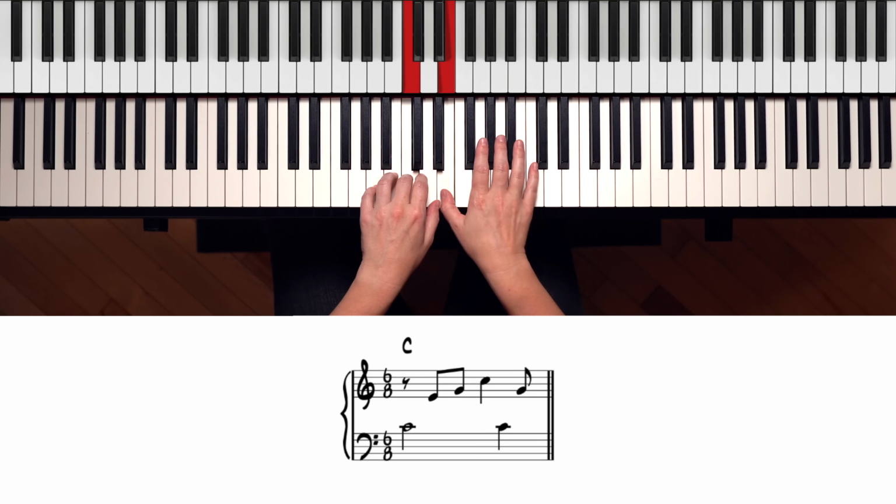And now for pattern number 5. This one is very beautiful because it sounds so sentimental the way we're playing it. It sounds just like this.